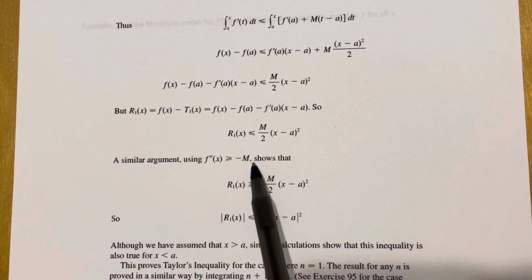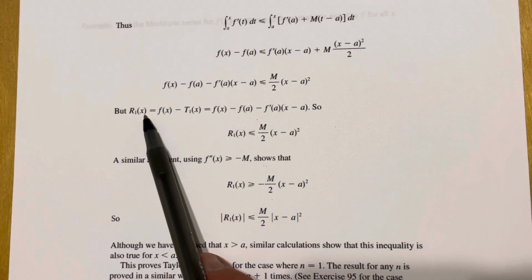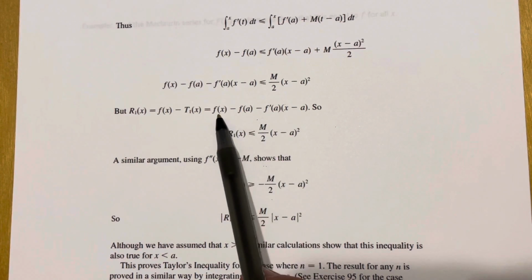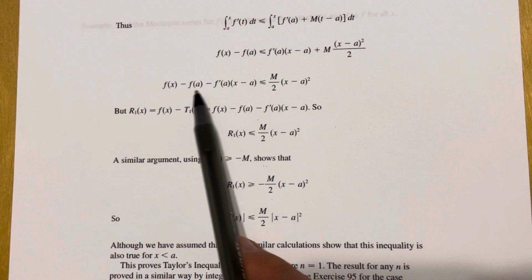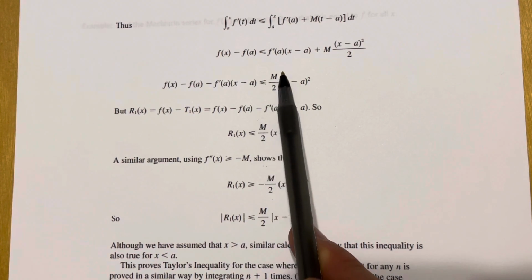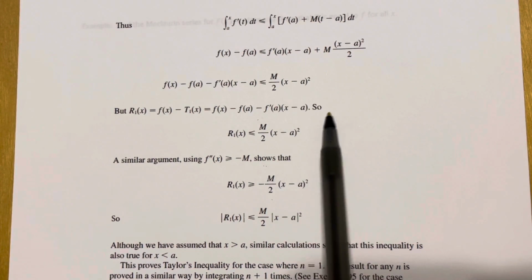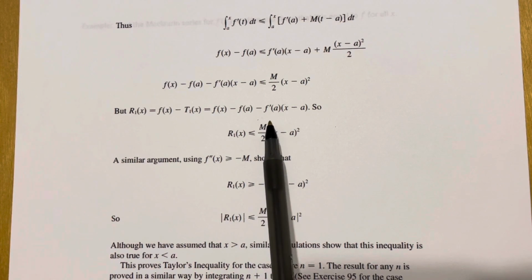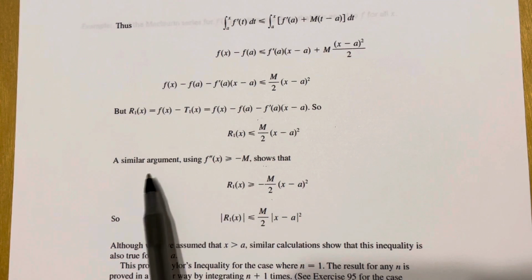Okay, so here I have that R1 of x is equal to this, but this exact expression is what's showing up here, which we already showed was less than or equal to M over 2 times (x minus a) squared. So that means that our remainder term, R1 of x, is less than or equal to M over 2 times (x minus a) squared. Okay.